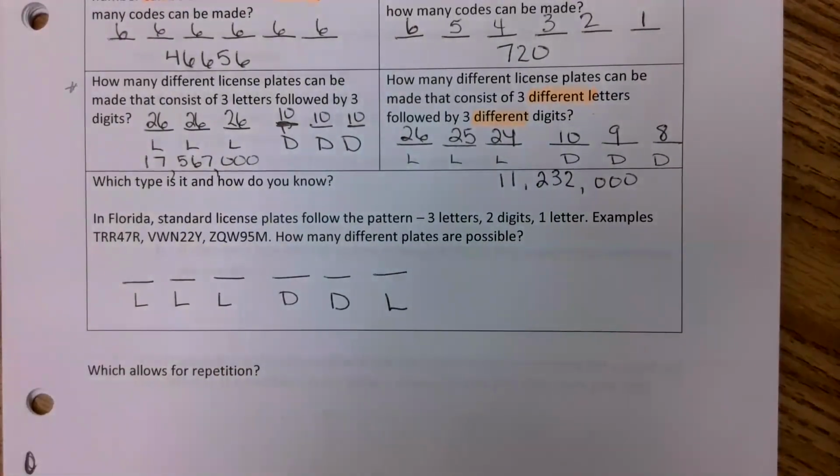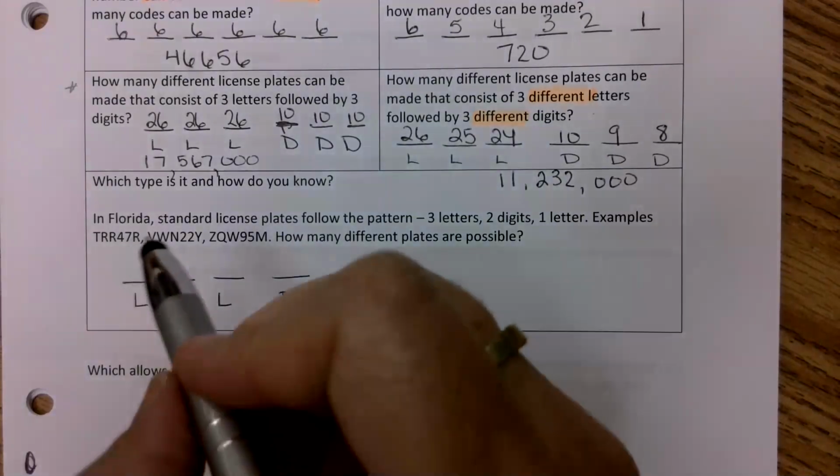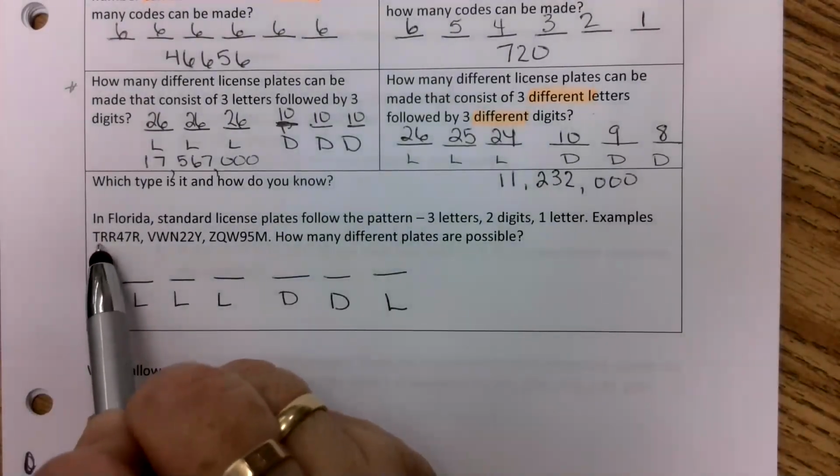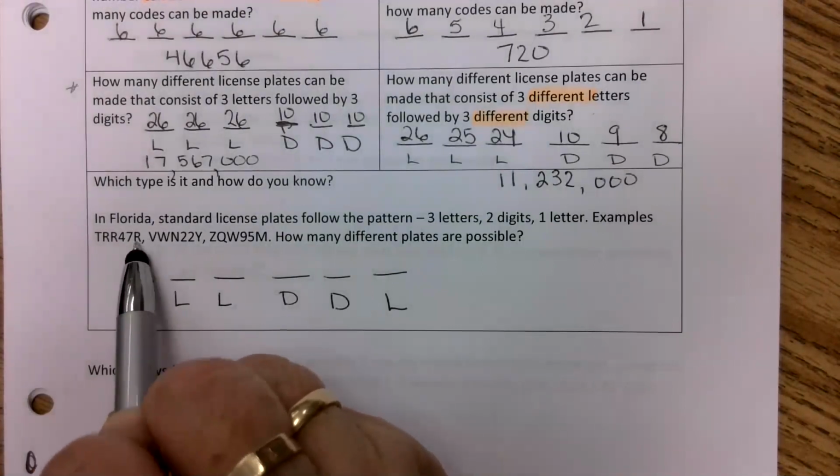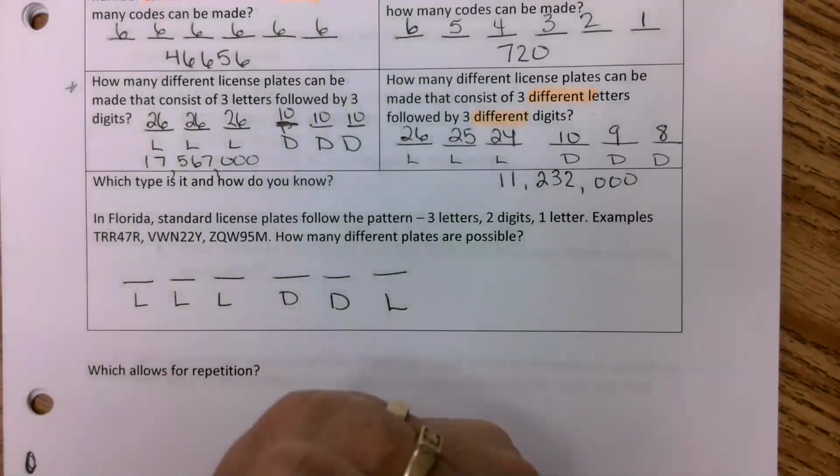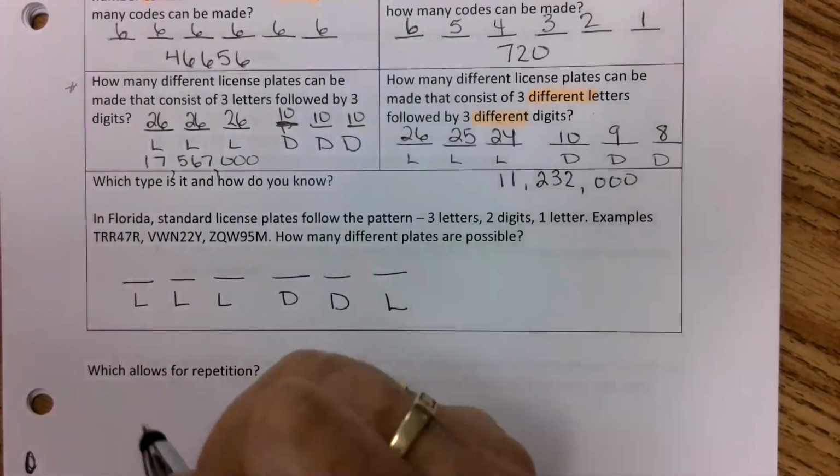But the question doesn't say whether I need to use the same letters or whether I can't. And that's where you pay attention to what the examples show you. So you can see here, we got TRR, another R over there. It looks like it doesn't matter with the letters. You can repeat them if you want.